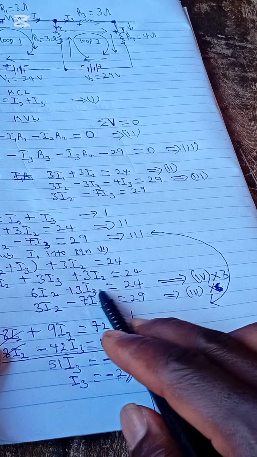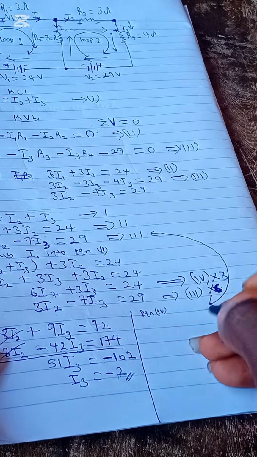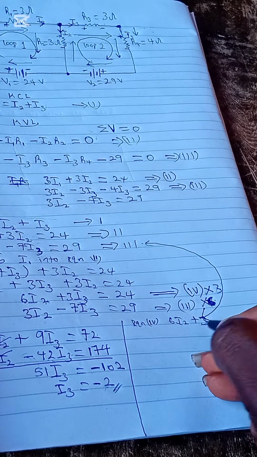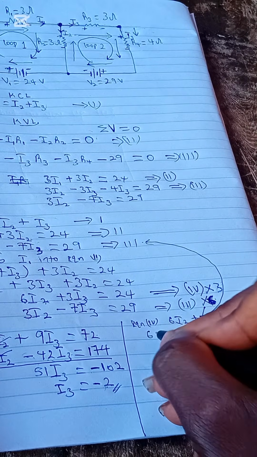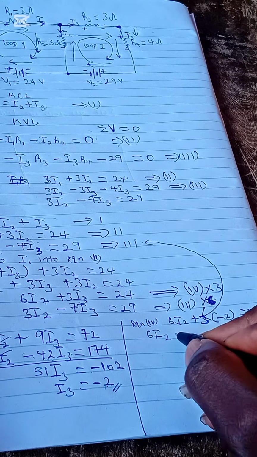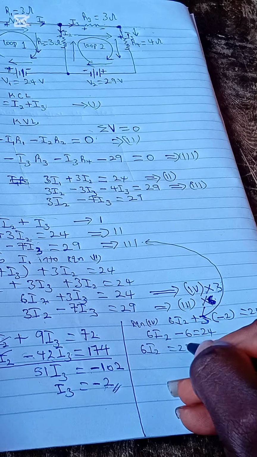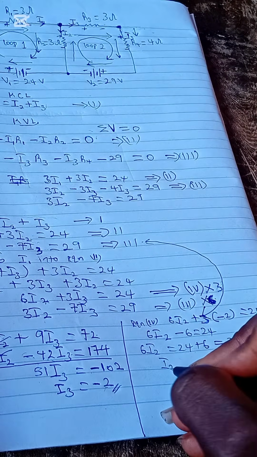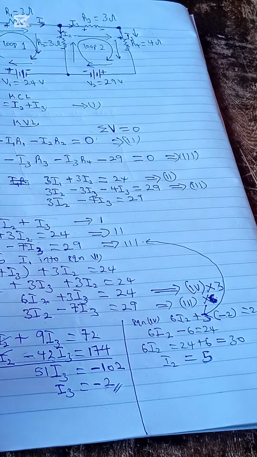I prefer to use equation 4. So now equation 4, I'm having 6i2 plus 3i3. My I3 is minus 2, equals 24. So I'm having 6i2 plus 3 times minus 2, which is minus 6, equals 24. 6i2 equals 24 plus 6, which is the same thing as 30. So I2 will give me 30 over 6. 30 divided by 6 is 5. My I2 is equal to 5.